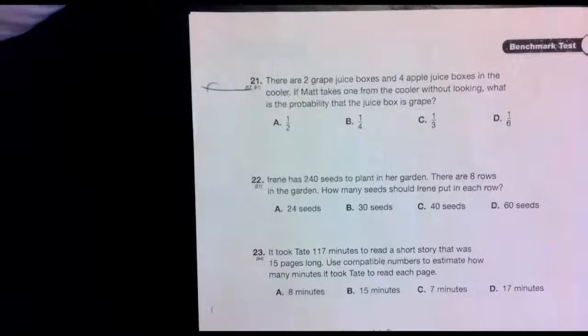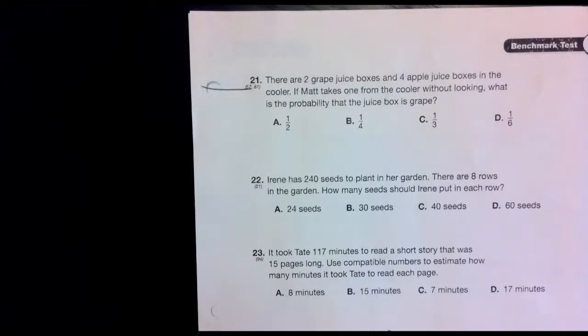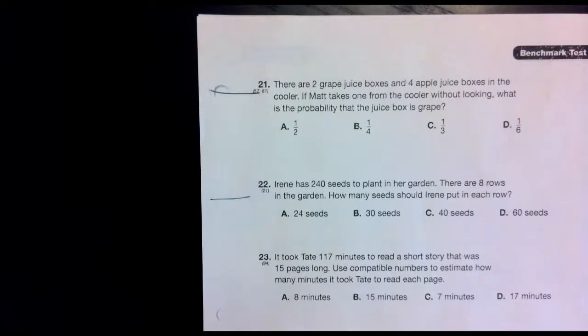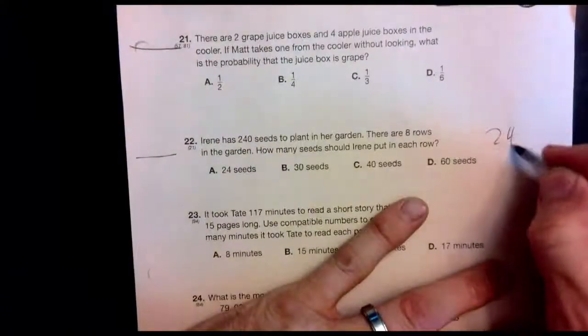All right, number 21. There are 2 grape juice boxes and 4 apple juice boxes in the cooler. If Matt takes one from the cooler without looking, what is the probability, which is always written as a fraction, that the juice box is grape? Grape to the whole, part to the whole, grape over all of them. 22. Irene has 240 seeds to plant in her garden. There are 8 rows in the garden. How many seeds should Irene put in each row? In other words, 240 divided by 8.